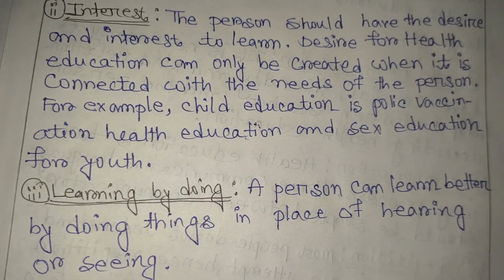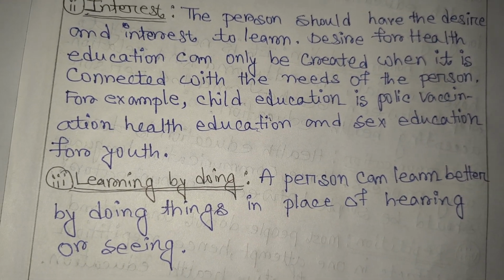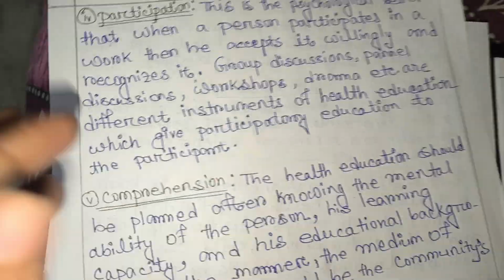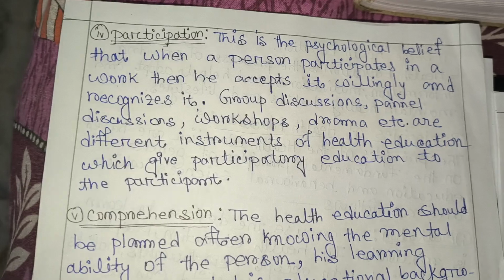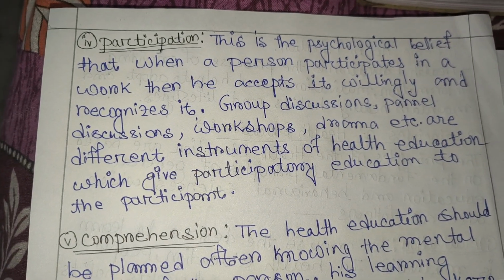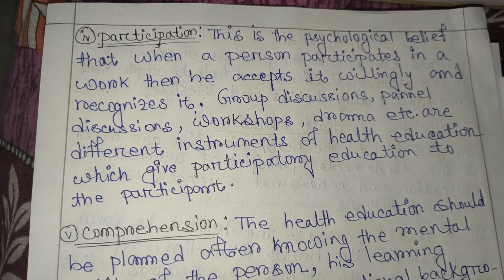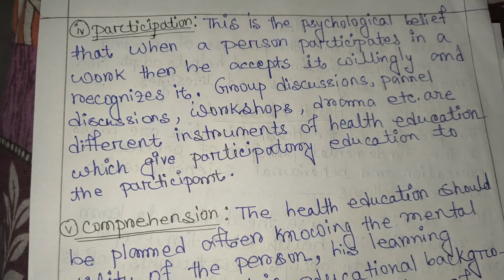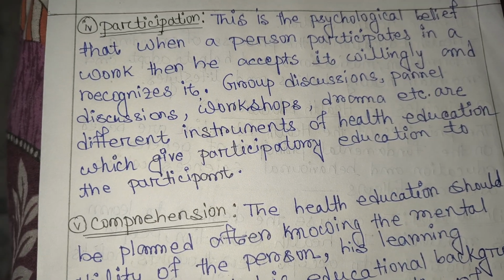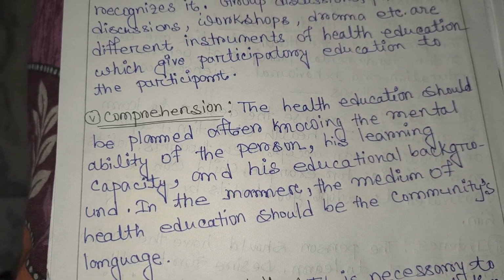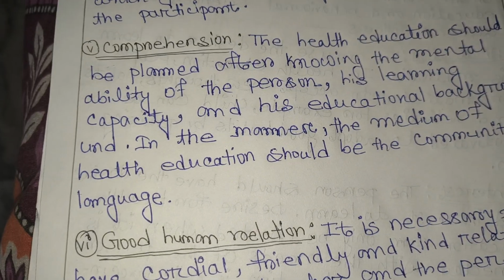Learning by doing. A person can learn better by doing things in place of hearing or seeing. Next one is participation. This is a psychological belief that when a person participates in a work, then he accepts it willingly and recognizes it. Work group discussions, panel discussions, workshops, drama, etc. are different instruments for health education, which give participatory education to the participant.